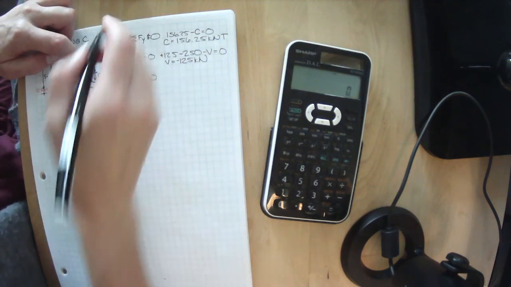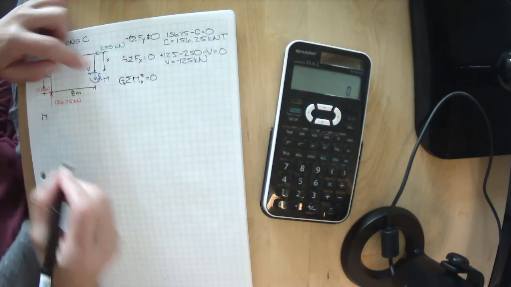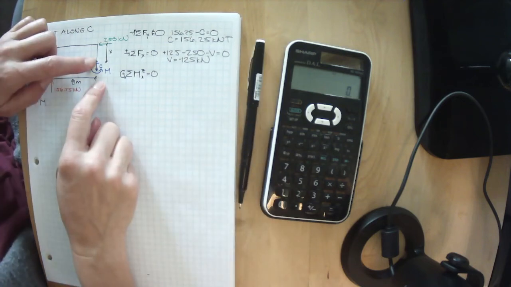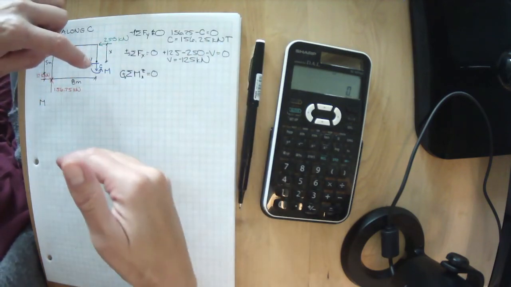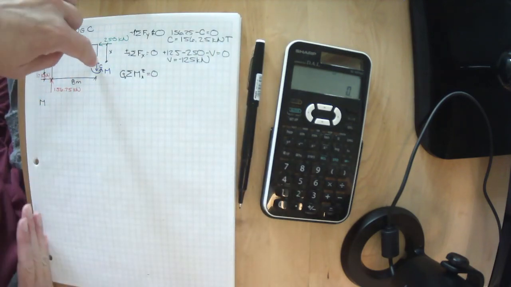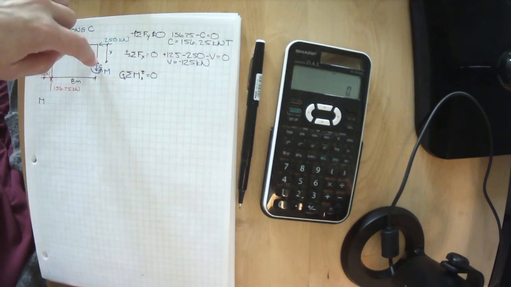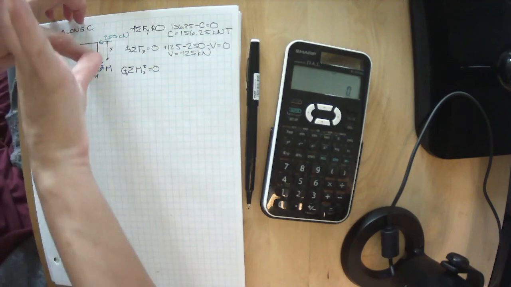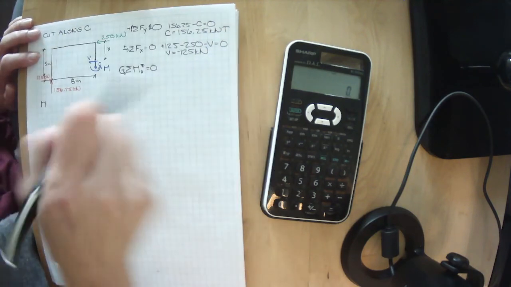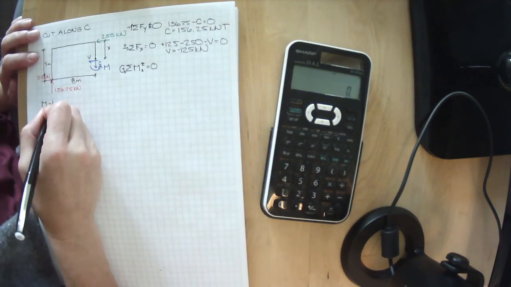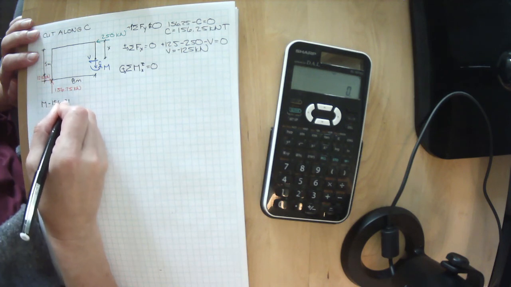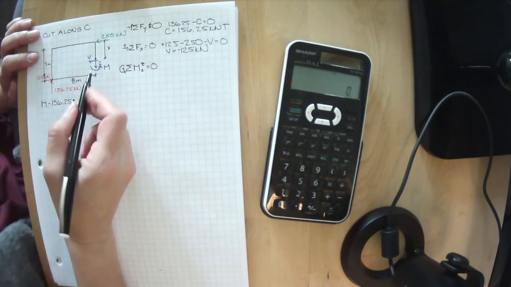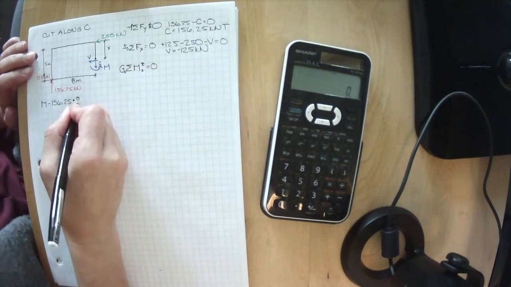Okay, moment is positive. All right, thumbtack here, we've got 156.25 kilonewtons spinning it in that direction. That is negative. So minus 156.25 times 8 meters.